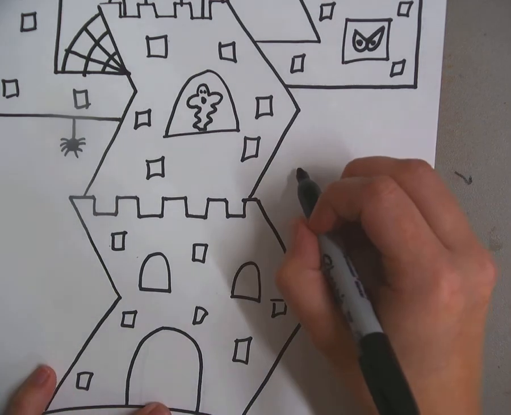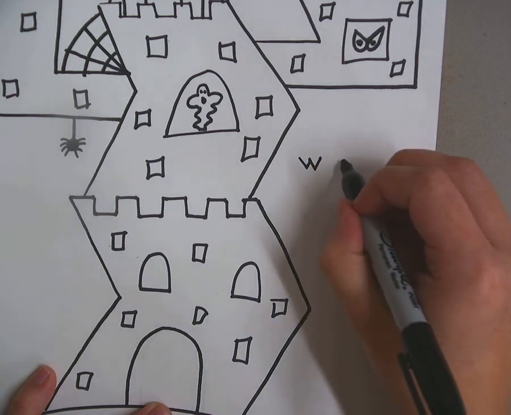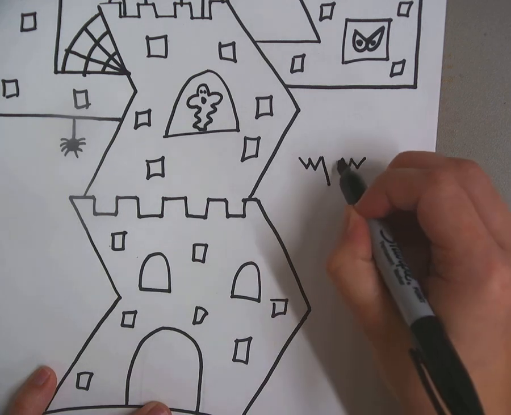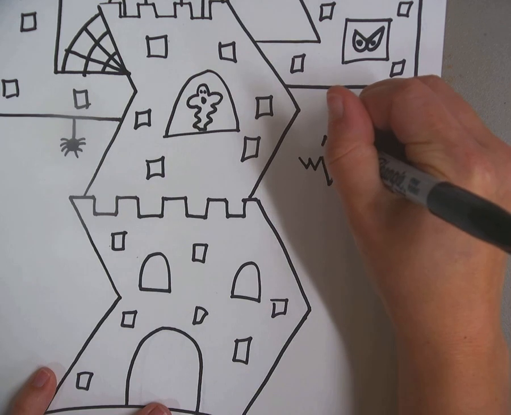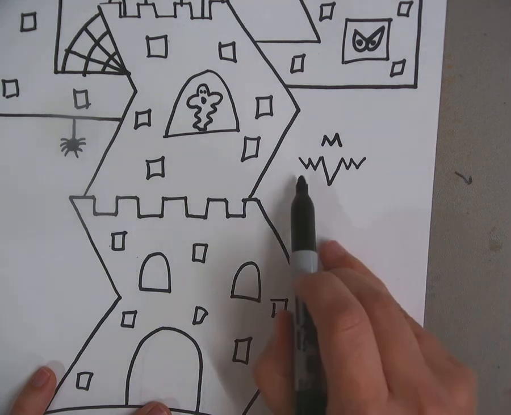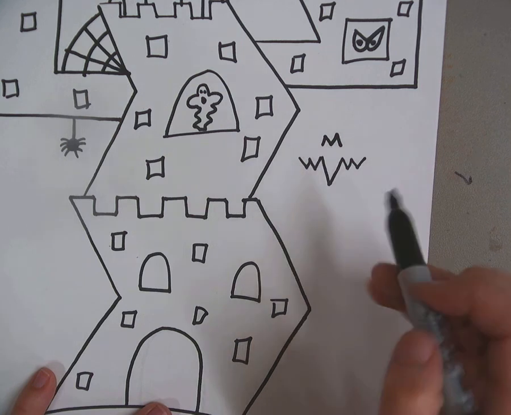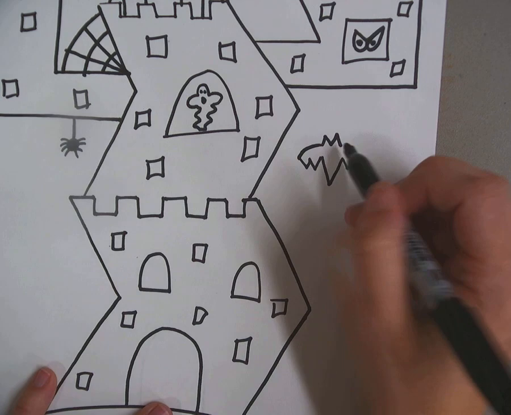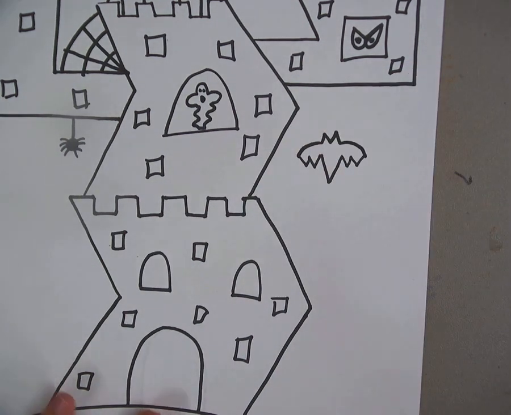Okay, so I'm going to start by drawing the letter W and then another letter W. I'm going to connect those two letters with a giant letter V, and then I'm going to draw a capital letter M on the top. So we've got W, W, big letter V, M. From the bottom of my M, I'm just going to draw a curve and connect it to my W, and I'm going to do the same thing on the other side. Pretty easy bat to draw.